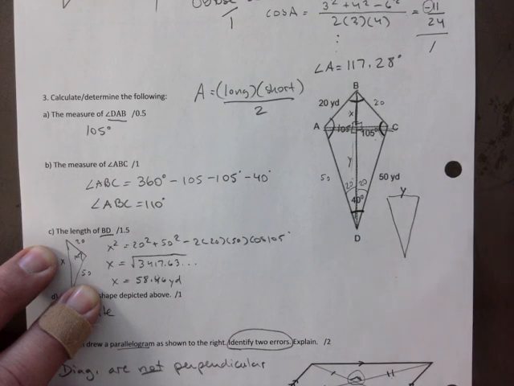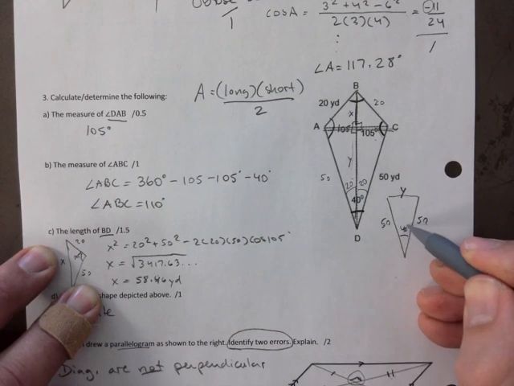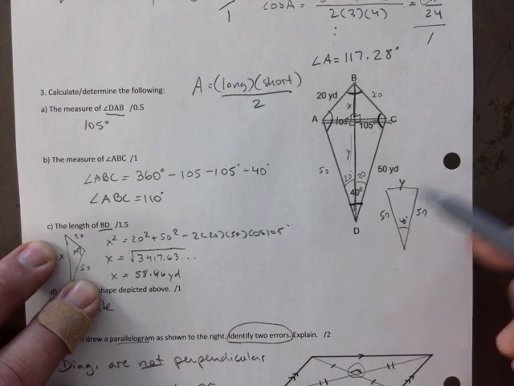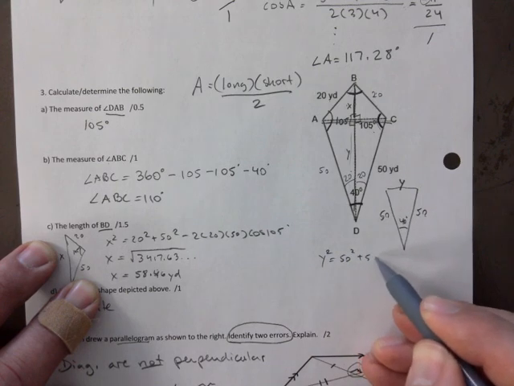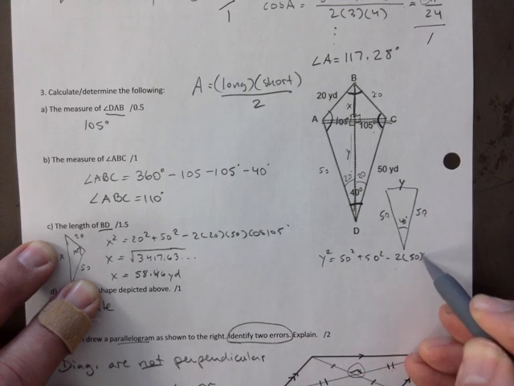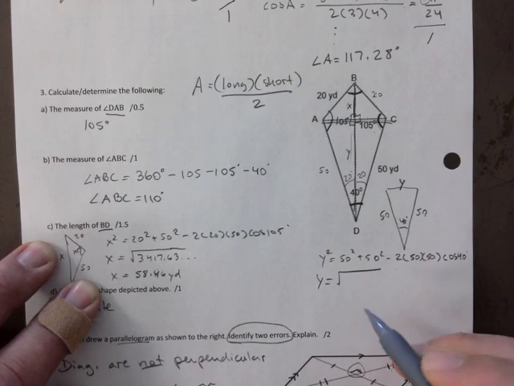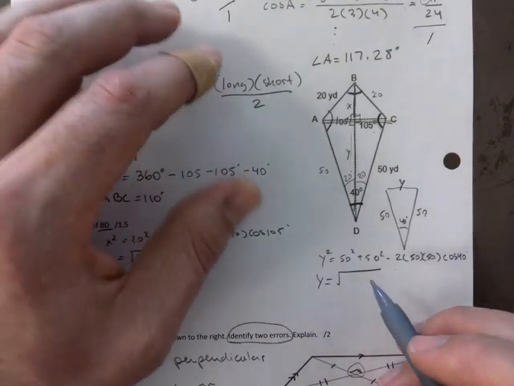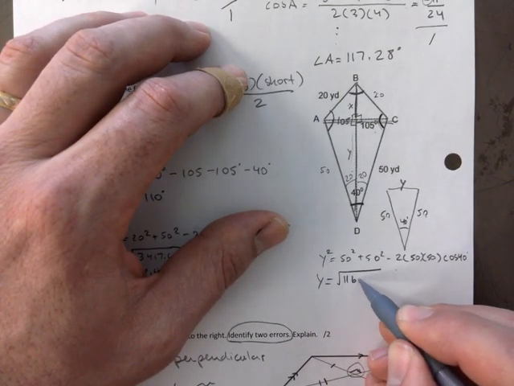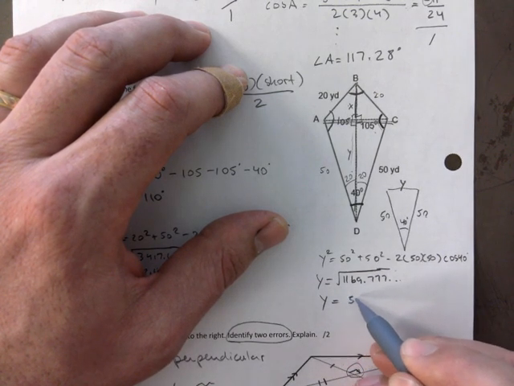I'm going to call this Y. This is 50. You need to know this kind of stuff for tomorrow though, right? So 50, 50. This is 40. And so you can use that cosine law to find Y. So Y squared is 50 squared plus 50 squared minus 2 times 50 times 50 times cosine of 40. You get, gotta look at my key here. You get 1169.777, keeps going. Y is 34.20.